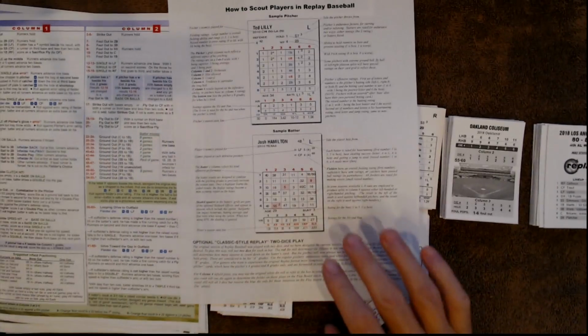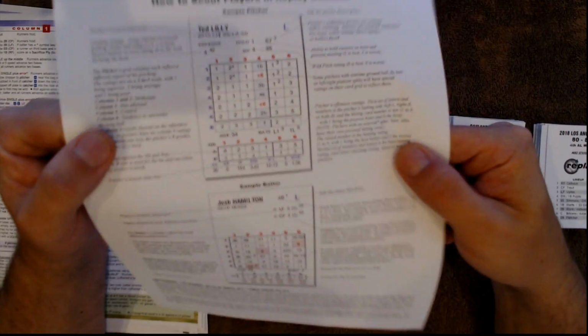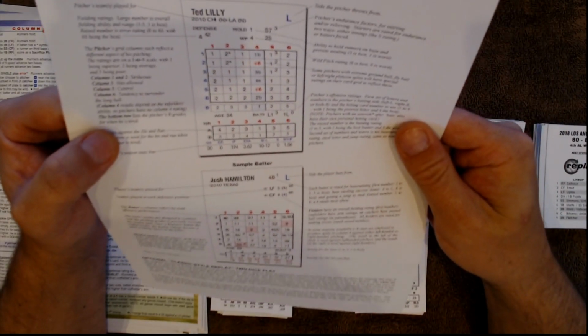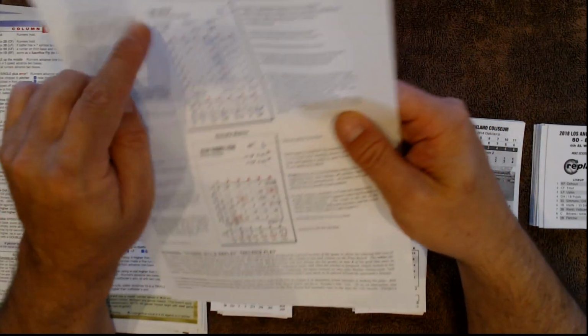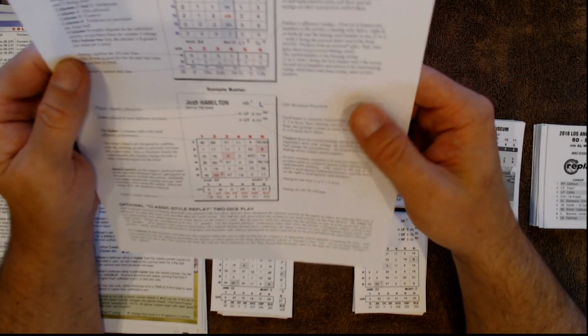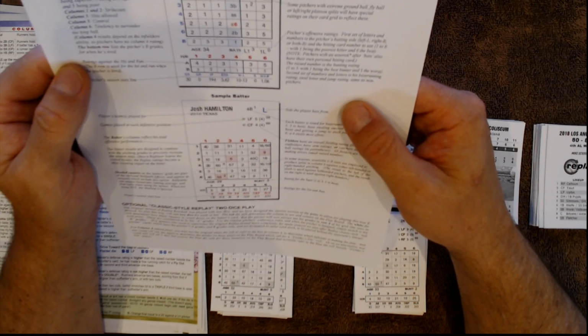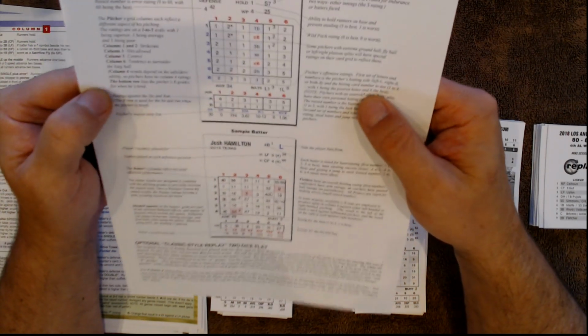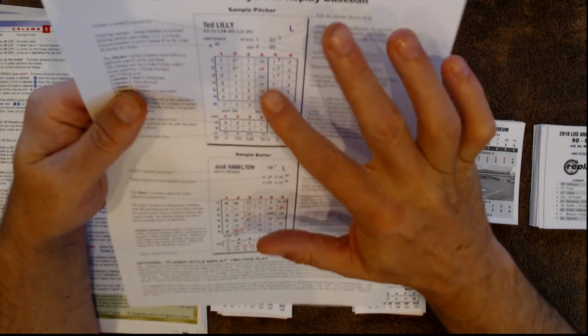It has a super good Scout Your Player card sheet, which overviews the different positions on the card and explains everything to you. So that's what I want to go over: show you the differences on the cards, talk about the game system a little bit, do some practice examples, and then we'll have another video where we play an actual game. So anyways, let's take a look at the sample pitcher cards.